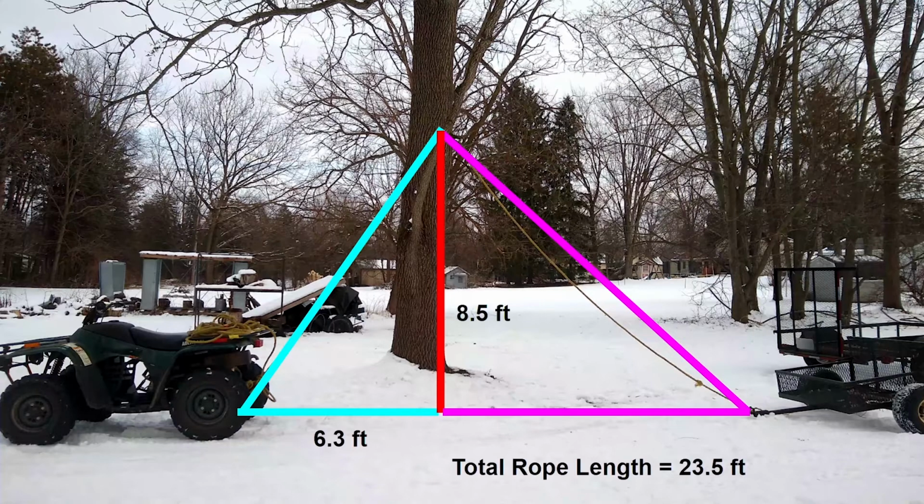So for this problem, I've already measured out what we need to know. So on the left side, we have a leg with the length of 6.3 feet. We then have the shared leg in the middle of 8.5 feet and the total rope length of 23.5 feet. But what is still unknown is the length of both the hypotenuses and the length of the leg on the right side.